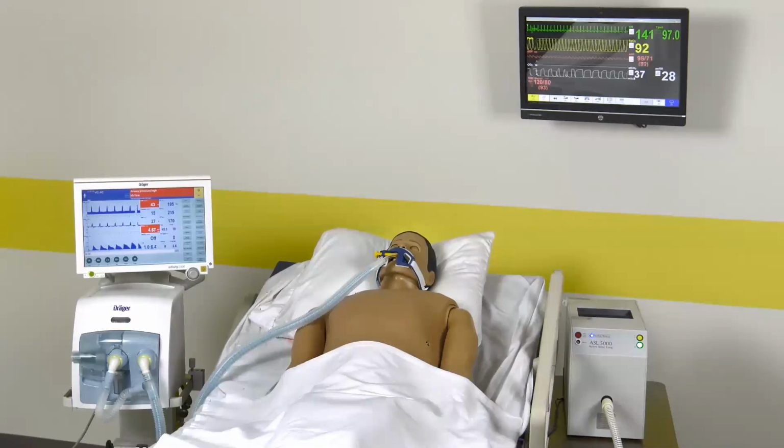So that means that the ASL 5000 is producing both inhaled and exhaled tidal volumes for our patient. So if we had the SimMan not intubated and we were simulating a spontaneously breathing patient in LEAP, and you placed your hand over the mannequin's mouth, you would actually feel that exhaled tidal volume.